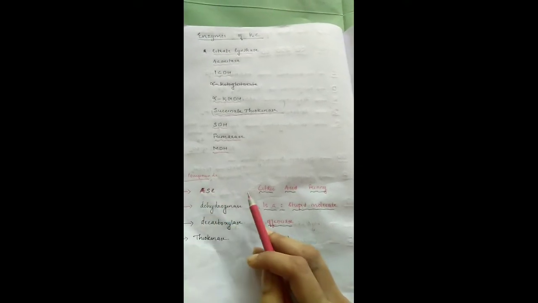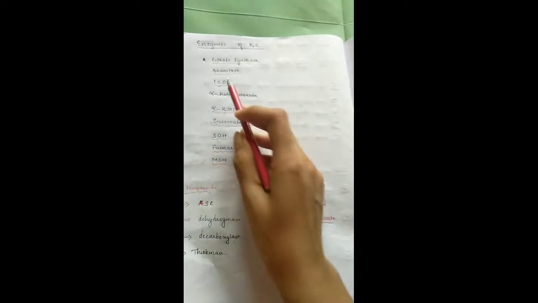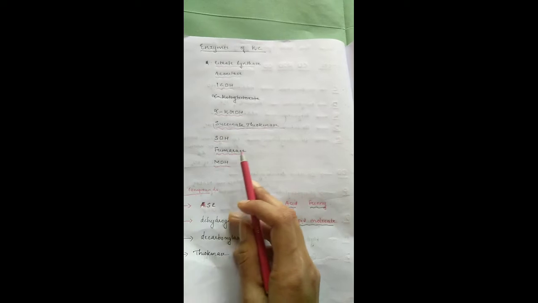Then for learning this trick, we have four compounds. The enzyme names that end with ase: citric acid funny. Citric for citrate synthase, acid for aconitase, and funny for fumarase.